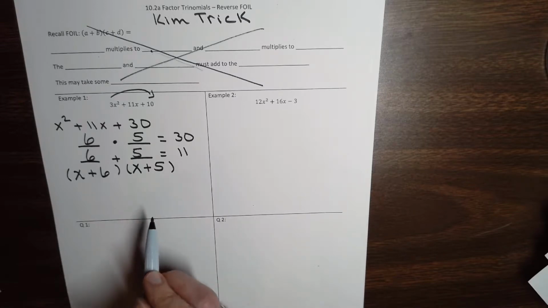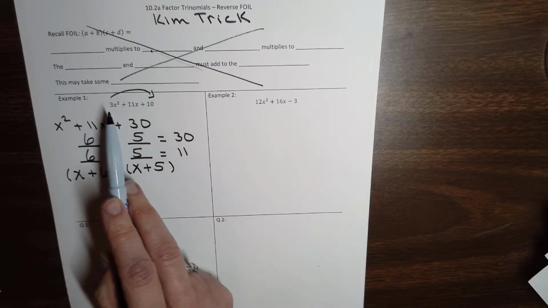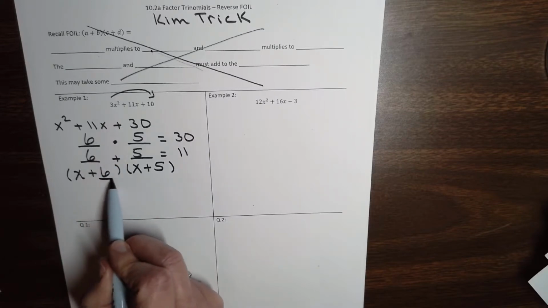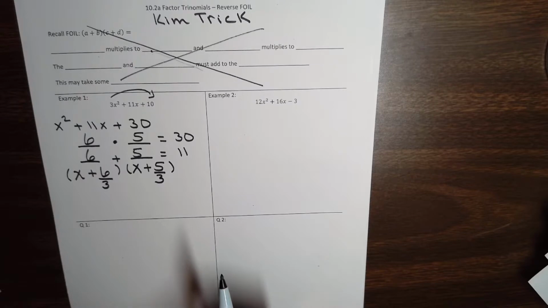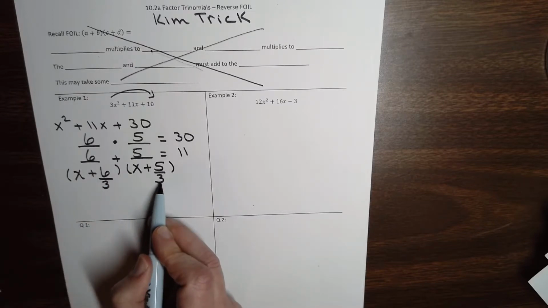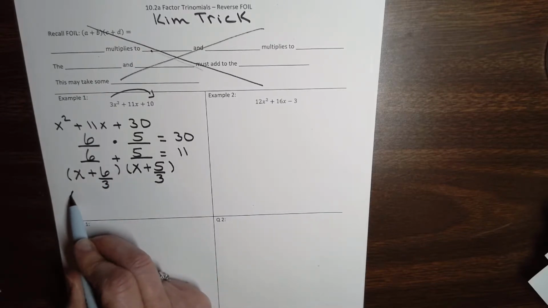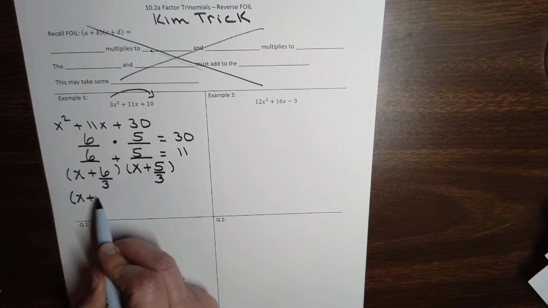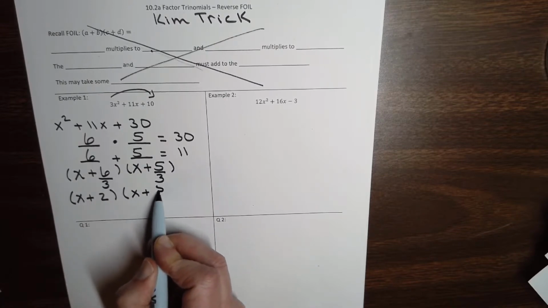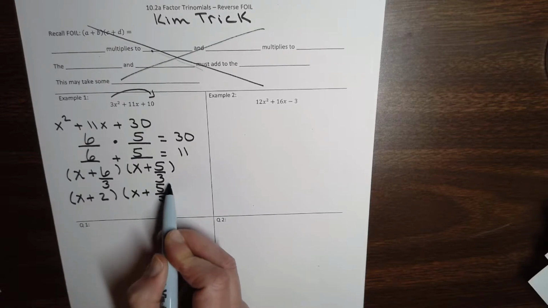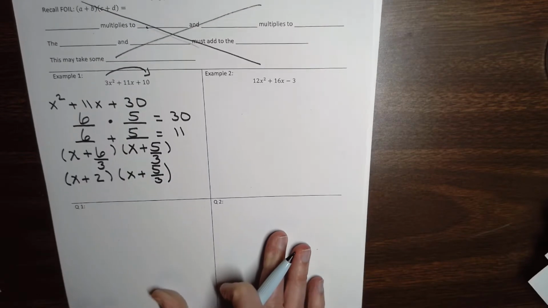The next step in the Kim trick is we go back to our leading coefficient and we divide each one of those numbers by that leading coefficient. And then we reduce these fractions if possible. So in this first one, you can reduce it to 2. And the second one, 5/3, you can't reduce. So that stays as 5/3.